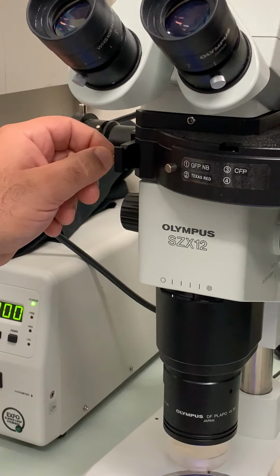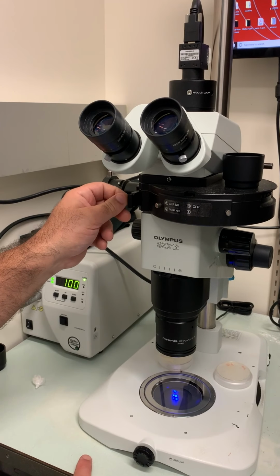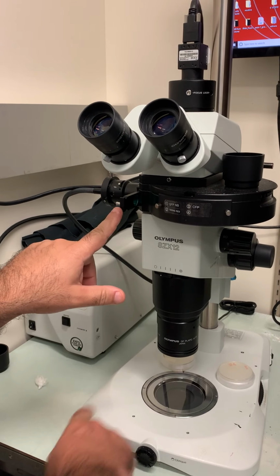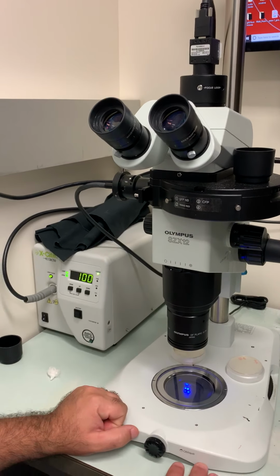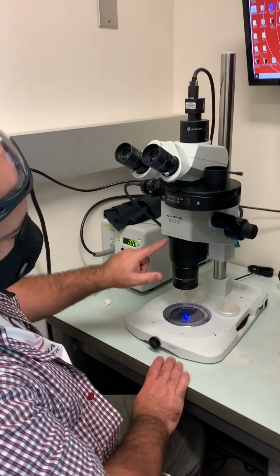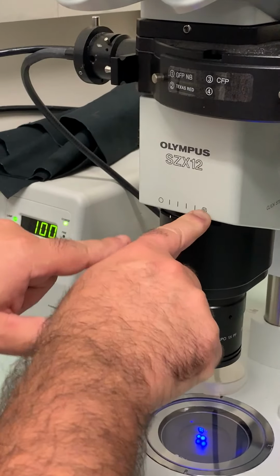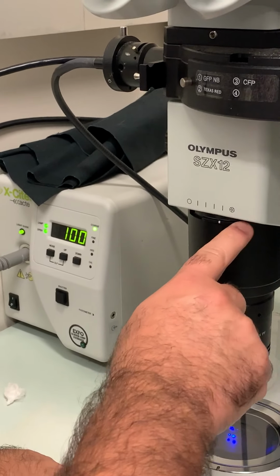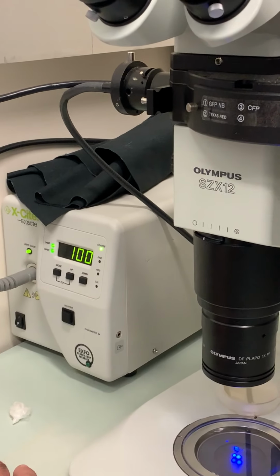There is also a little cassette thing here that can have some filters in it. If you don't see anything, make sure that this is properly in there, okay? The other thing you've got to look at is this diaphragm here. You can see here is closed, here is open. Always make sure it's all the way open to have the maximum amount of light as well.